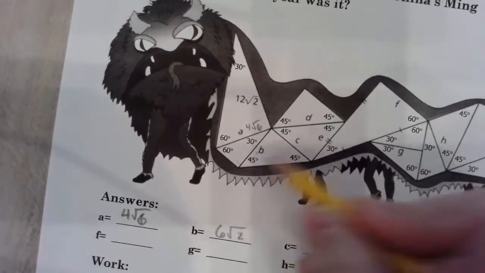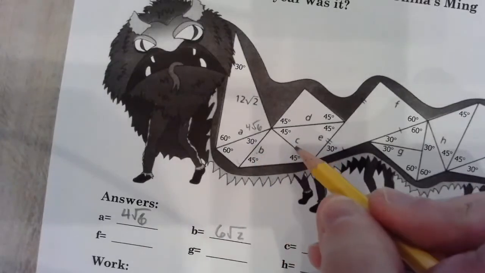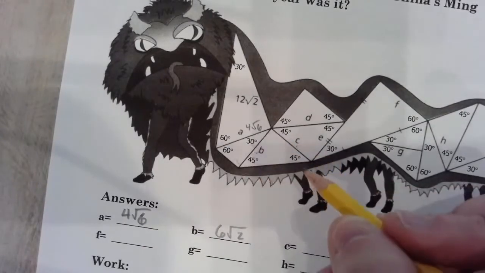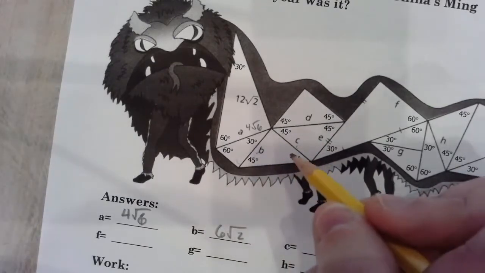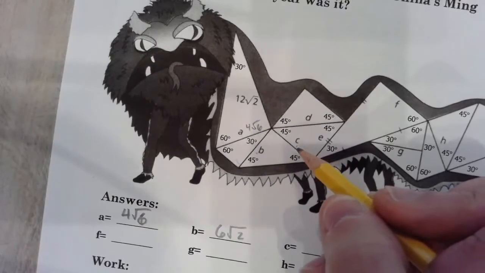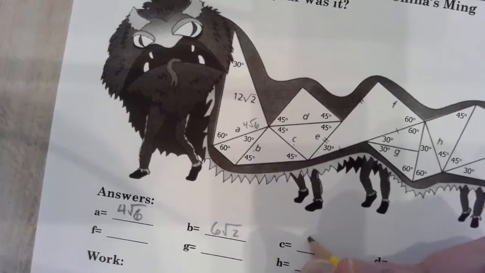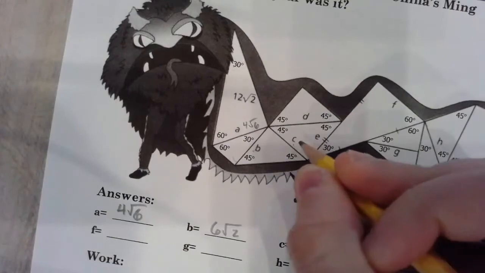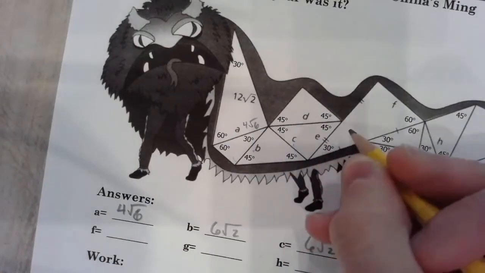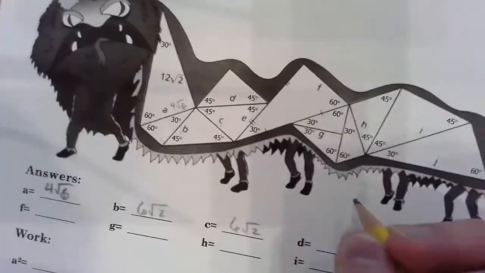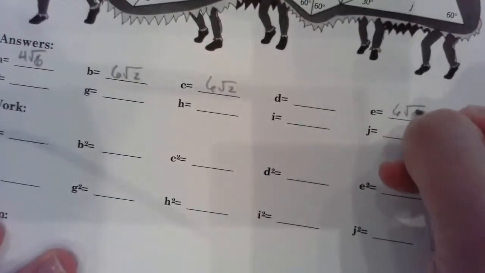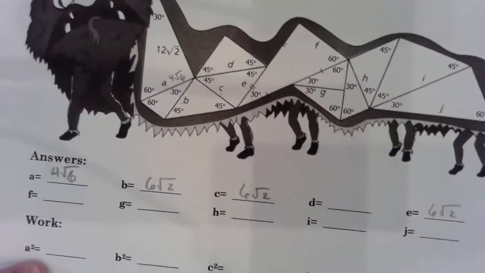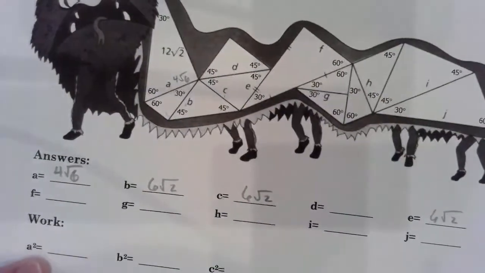Now, look at this one. C, you'll note, is part of a 45, 45, 90 triangle that has B as a leg and C as a leg. Well, since those are both legs of the same 45, 45, 90 triangle, that means C is also going to be 6 rad 2. In fact, E is also going to be 4 rad 2 because there's another 45, 45, 90 triangle there, and it would just stay there like that. So now we just need to figure out our D side.